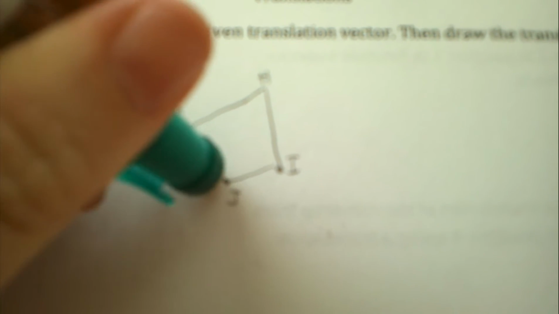It says to translate it along the vector. So I'm going to look at my vector and it's about that long. I'm going to take point I and sketch it in the same general direction, about the same length.